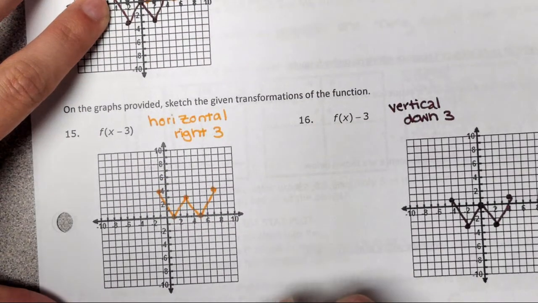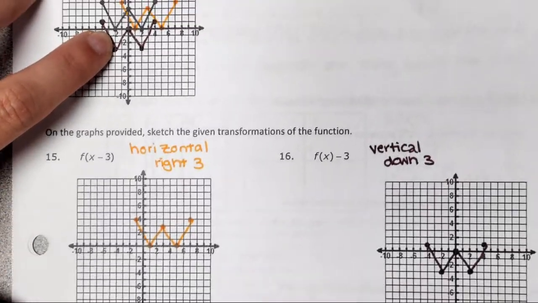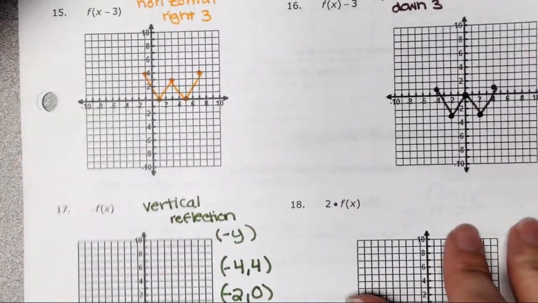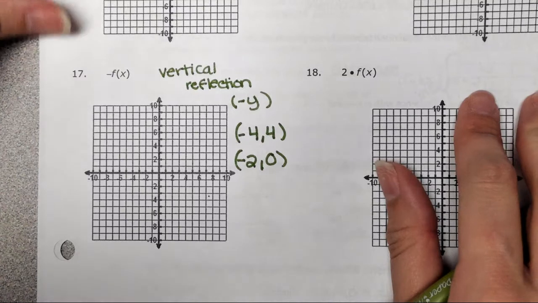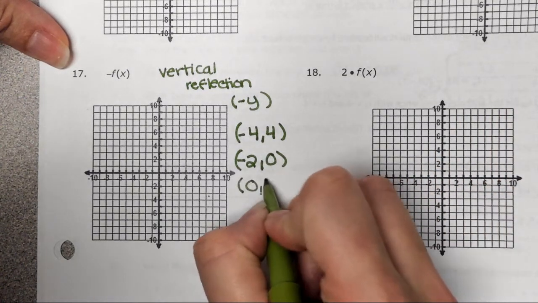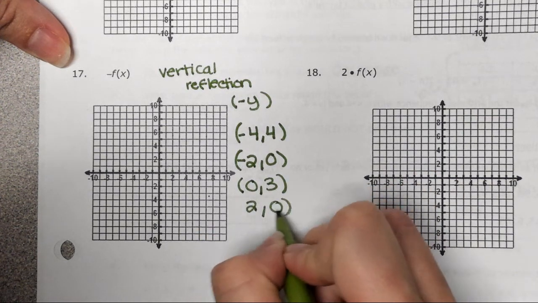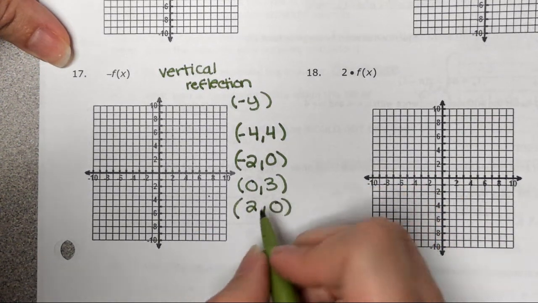So I'm going to write my original, negative 4, positive 4. The next point was at negative 2, 0. The next point was at 0, 3. The next point was at 2, 0. And the last point was at 4, 4.